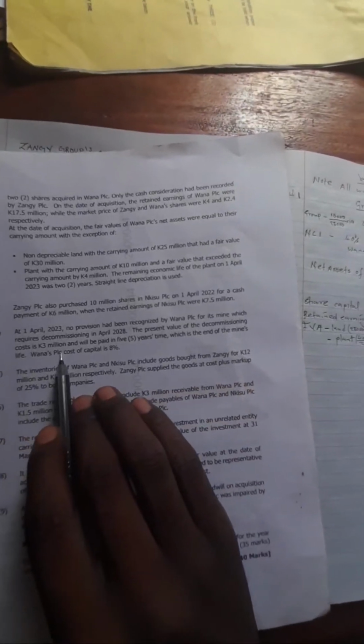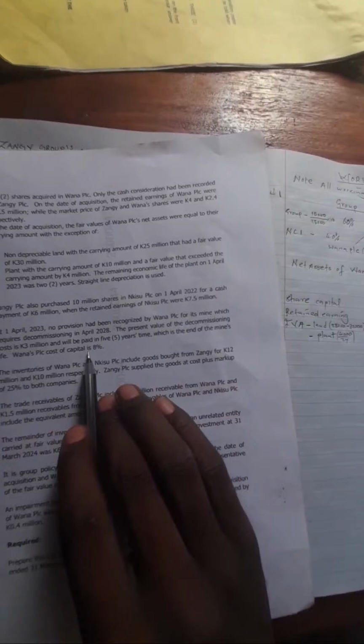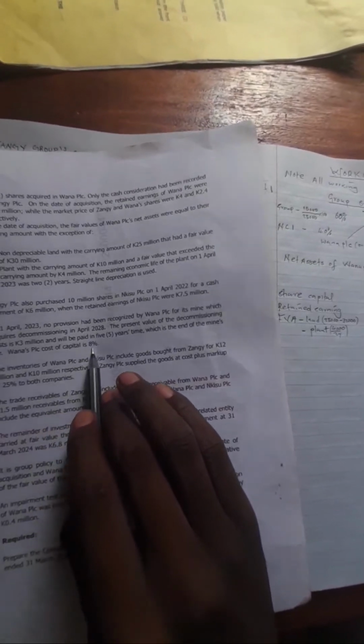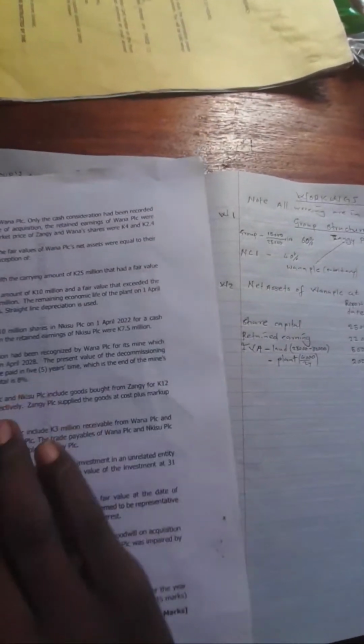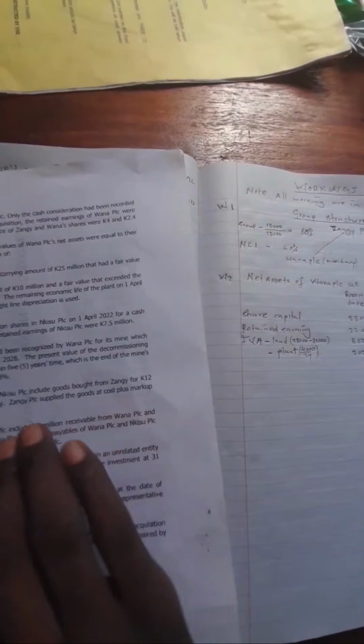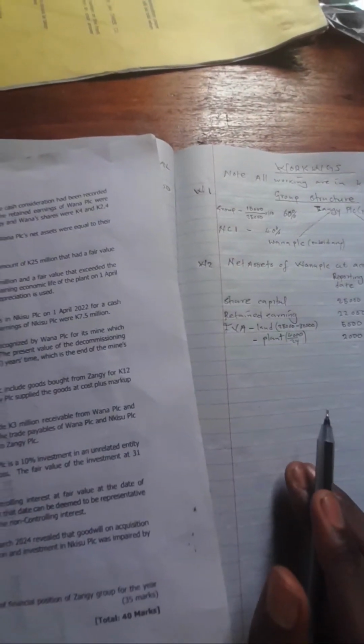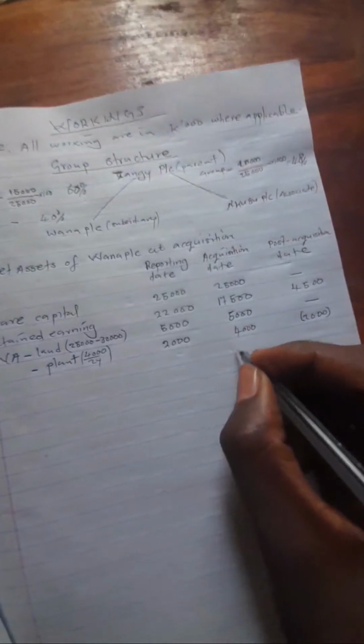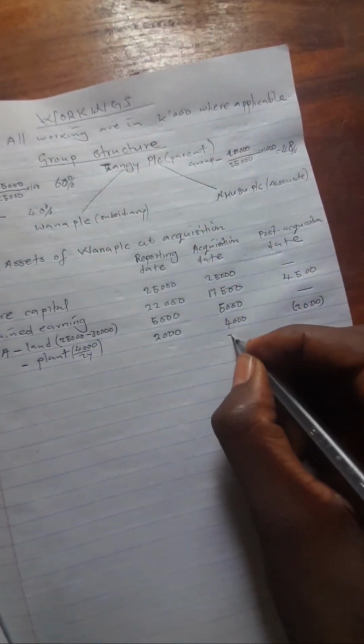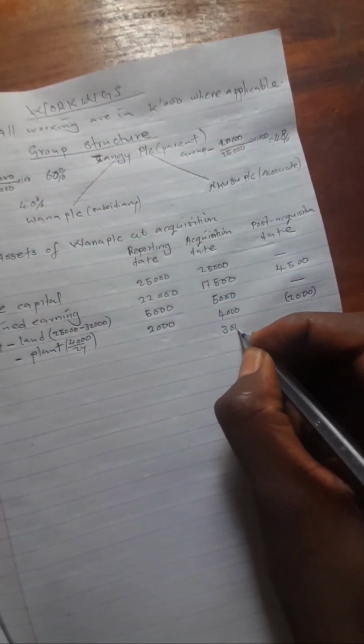Then Wana PLC's cost of capital is what? 8%. So let's find the cost of decommissioning. We remove it because this is going to be actually paid at the end of the what? The mine. So they have given us a cost of 3 million. So at start it was 3 million.